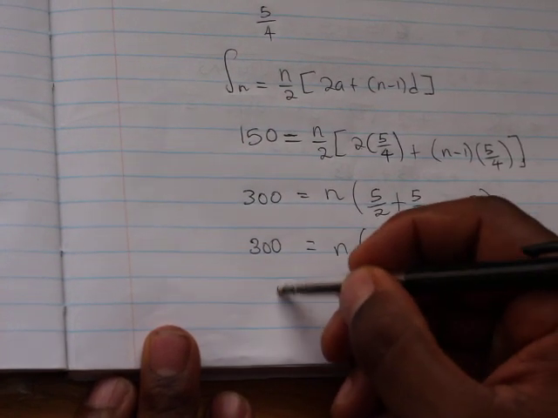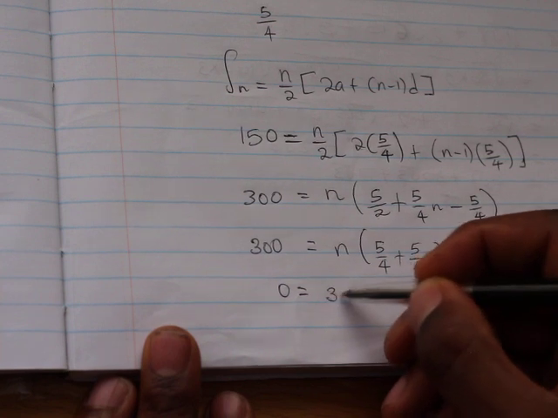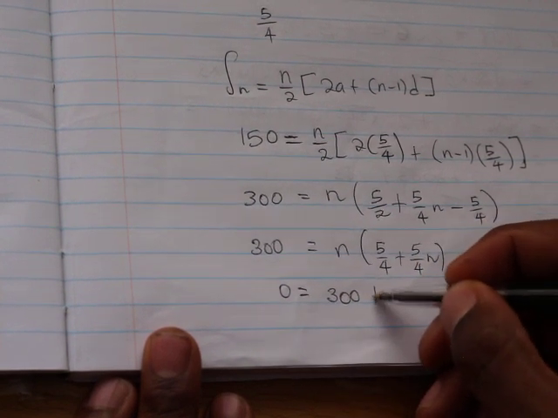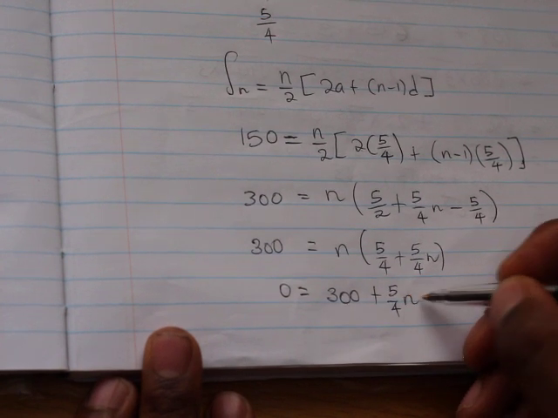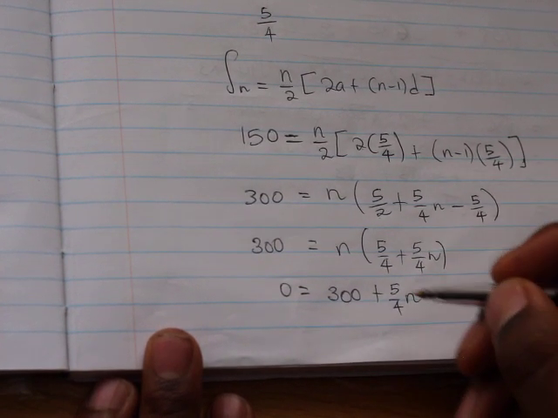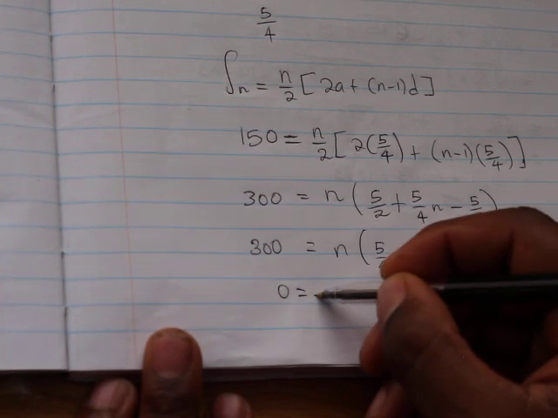So what I'm going to do is I'm going to say, okay, 0 is equal to 300 plus 5 over 4 n. So this has to be negative 300.